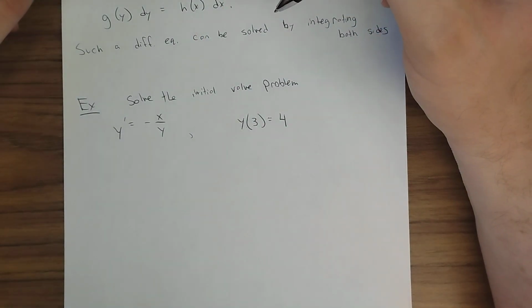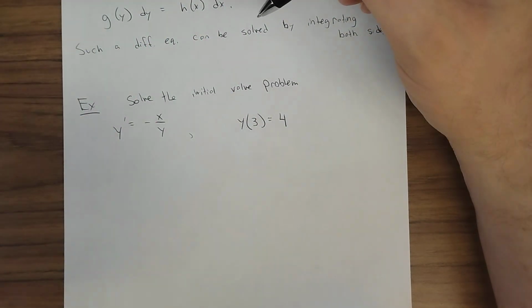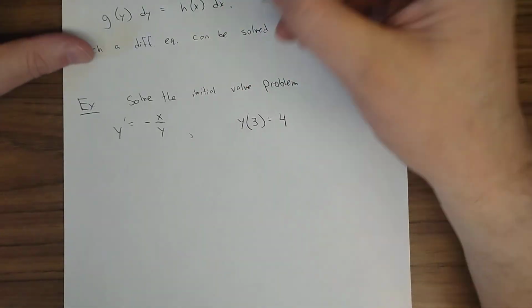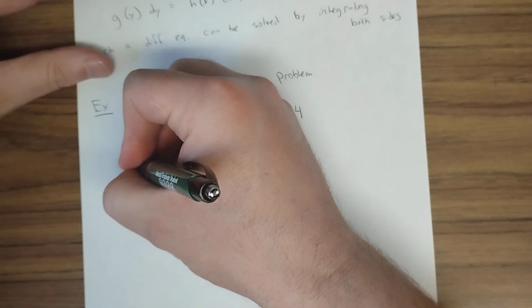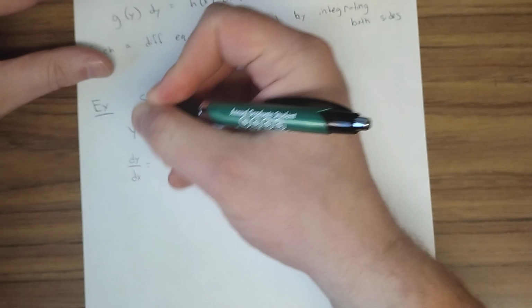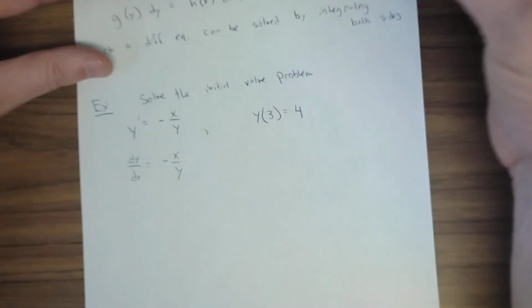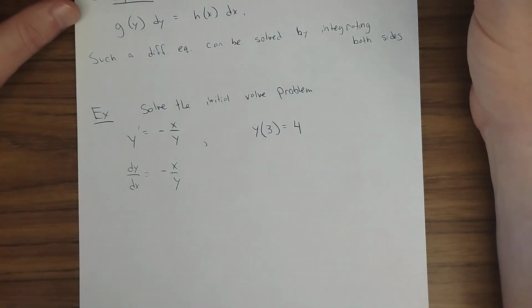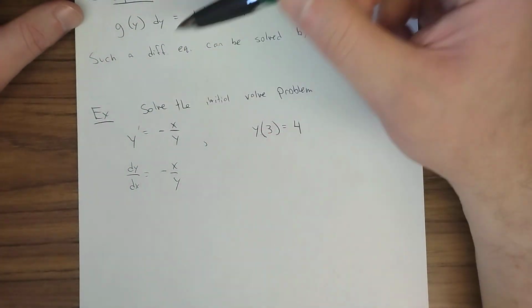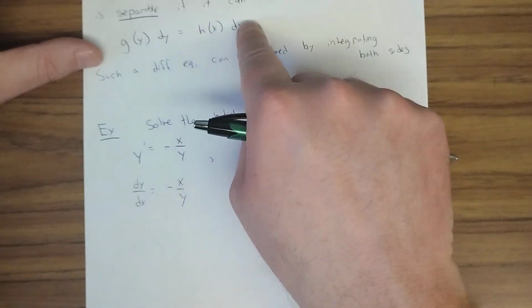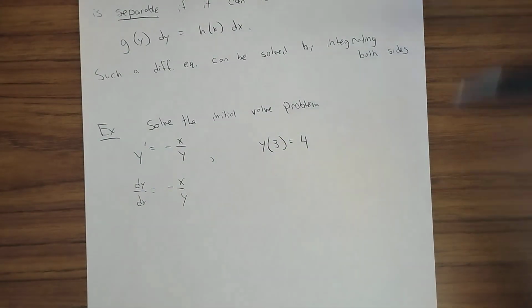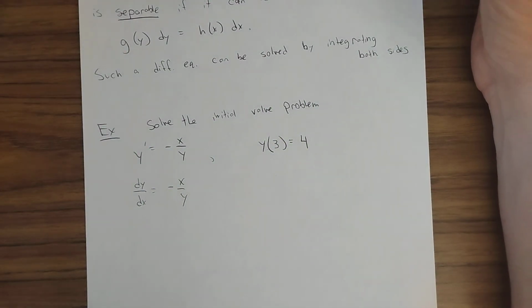So we're going to solve this initial value problem. So here we go. First, I'm going to write dy over dx. For separable differential equations, you always want to write dy over dx instead of y prime, because ultimately I'm going to have the dy on one side and the dx on the other side.